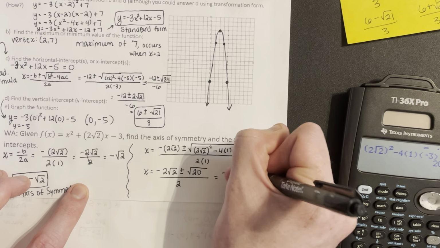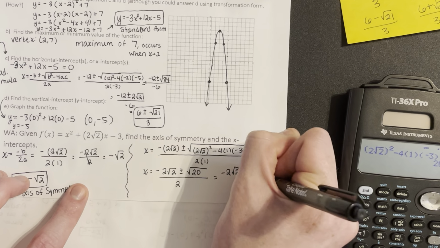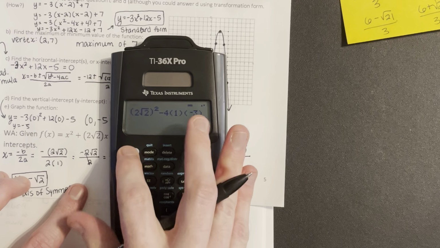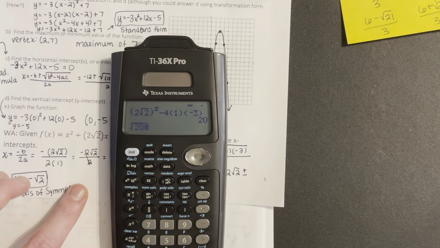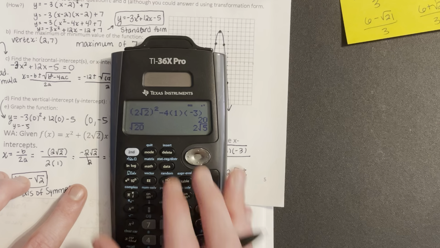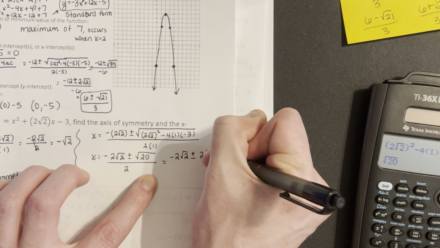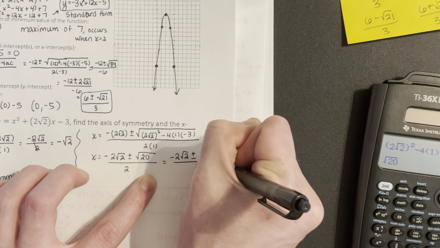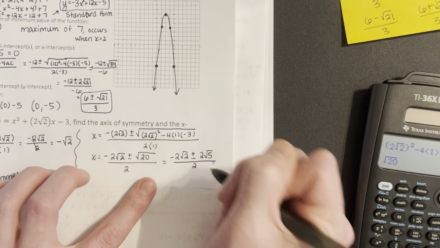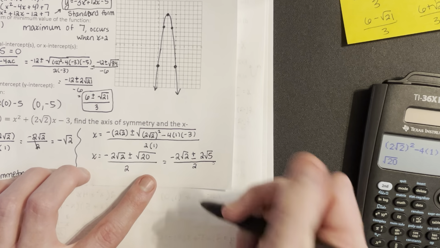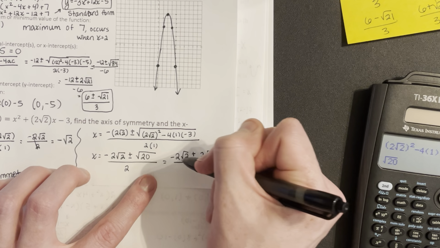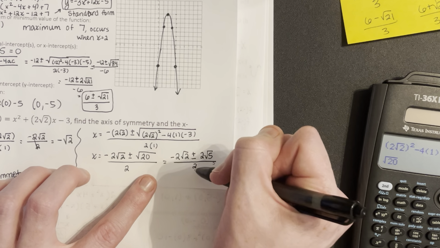So negative 2 square root of 2 plus or minus, let's see, what is the square root of 20? It's 2 square roots of 5. And then we reduce. So I'm looking at the coefficients in front. I've got 2, 2, and 2.